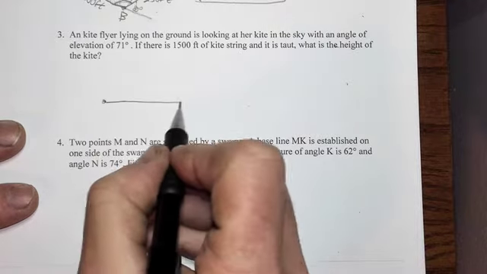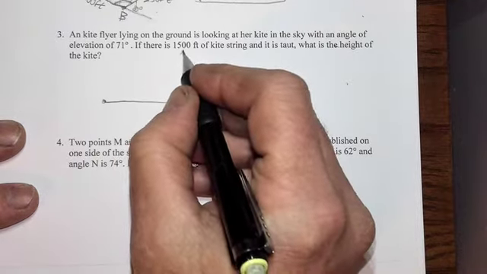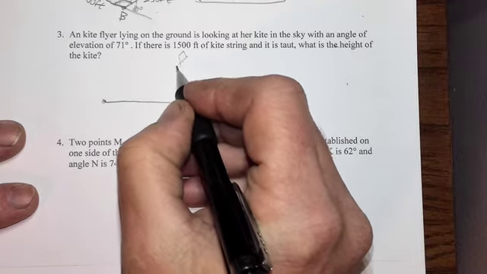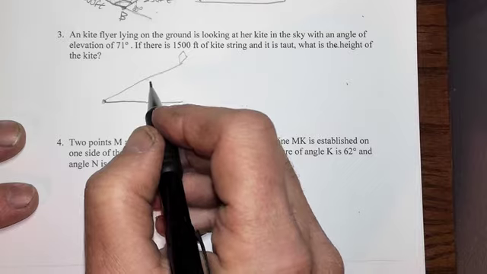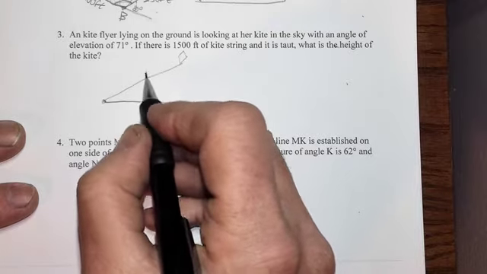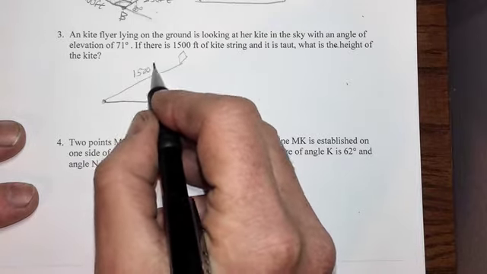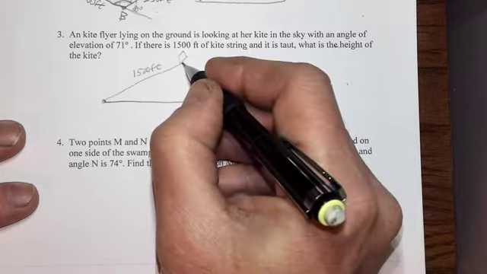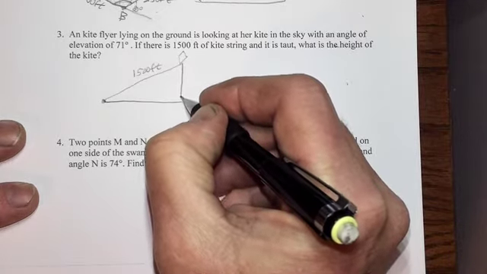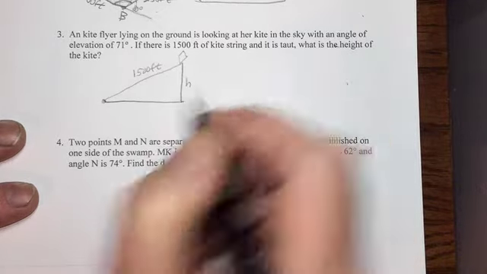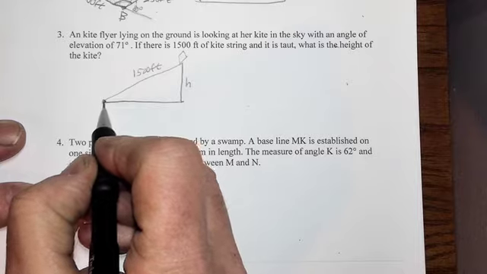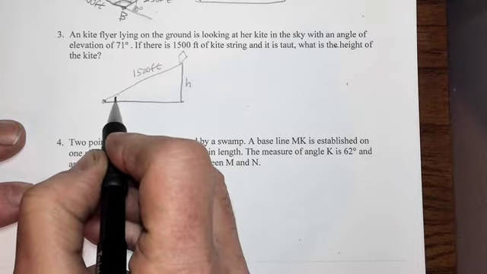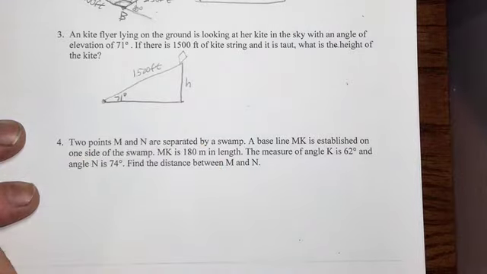Here's the ground. The kite's up here, flying up here in the air. And here's the kite string. And we know that there are 1,500 feet of string out. And it's taut, meaning it's tight. We want to know how tall or how high off the ground is the kite. The angle of elevation is the angle that you have to look up from the ground. So this is 71 degrees.